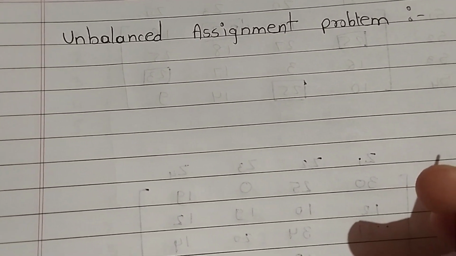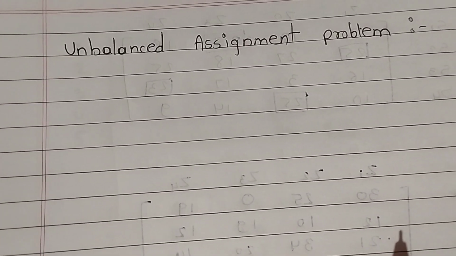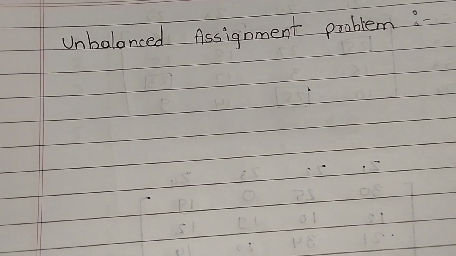So let's start. What does an unbalanced assignment problem mean? The number of rows is not equal to the number of columns, or the number of columns is not equal to the number of rows. It means the tasks assigned are not equal to the facilities, or the facilities are not equal to the tasks.